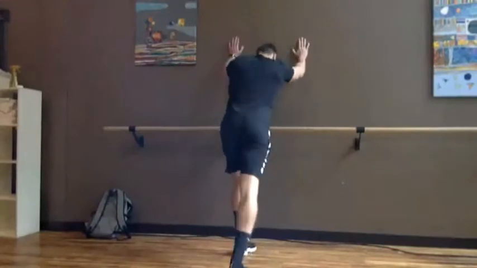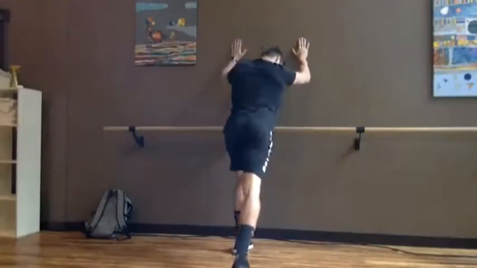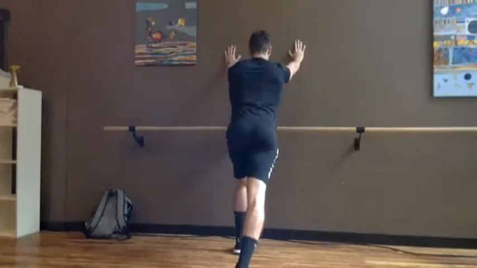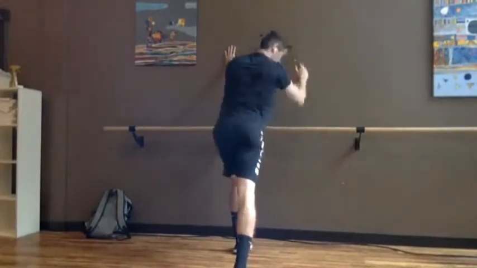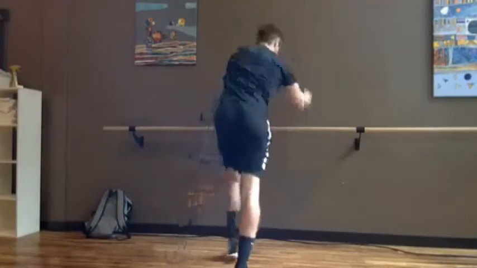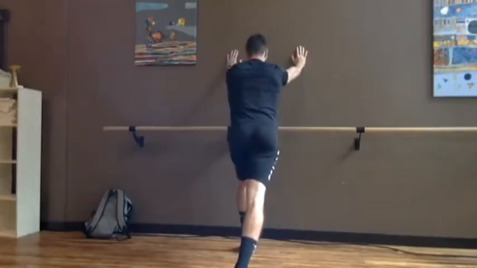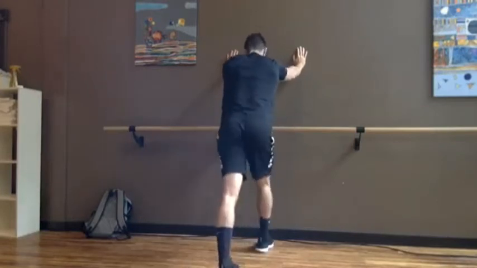All right, so what you're going to do is come up against the wall. Doesn't matter what this front leg's doing. Keep that back leg straight, keep that heel down, and push into the wall. You should feel a nice stretch throughout this calf muscle, kind of in the upper portion. Ideally we'd hold for about 30 seconds. All right, and then you switch and do the same thing on the other side.